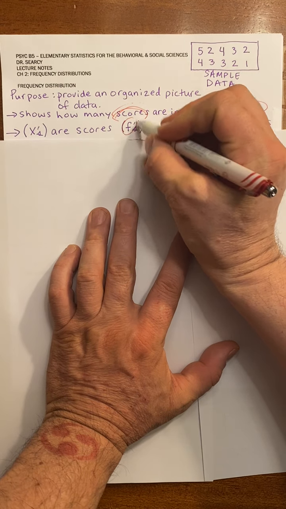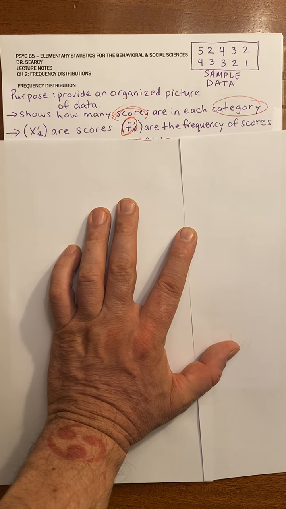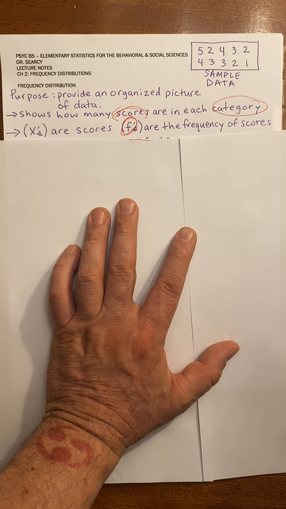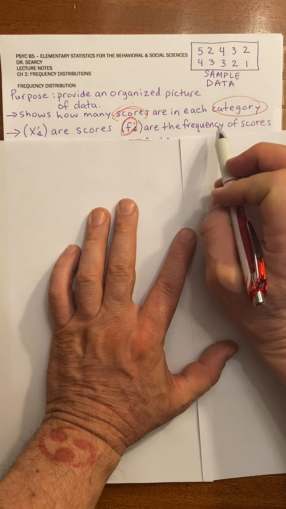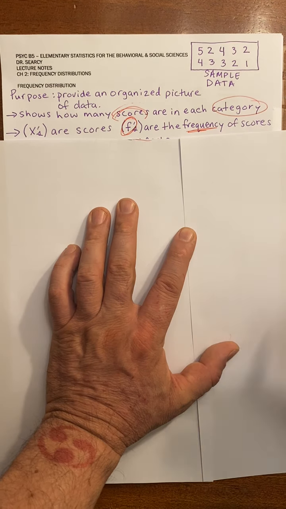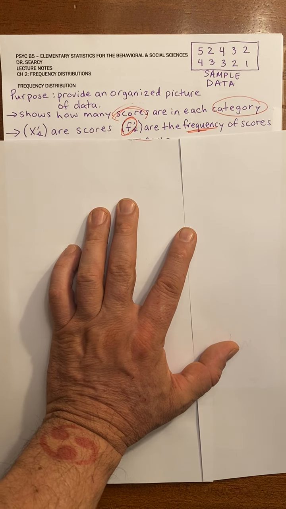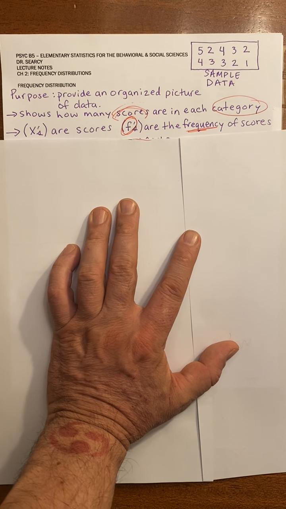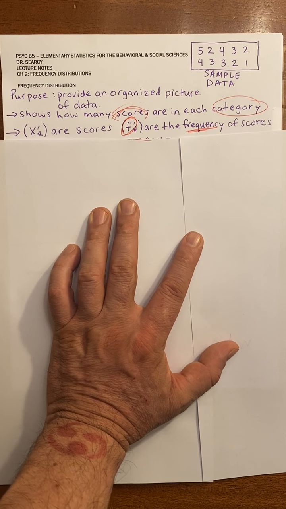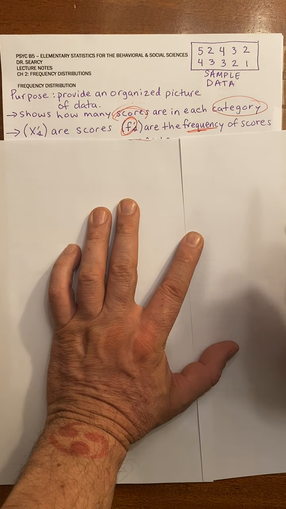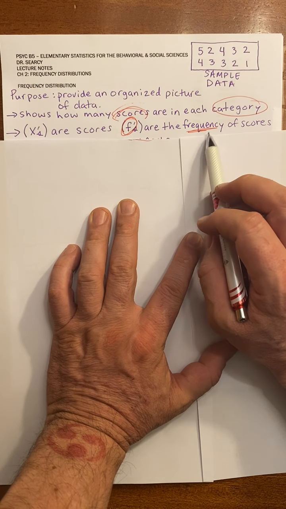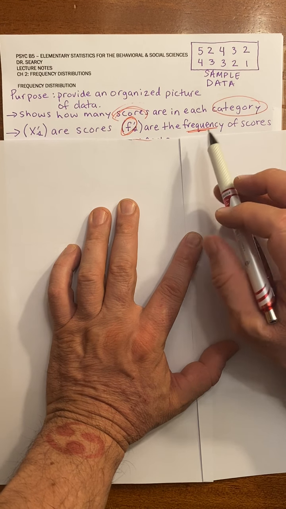That new symbol is the symbol F. When you see F's, think of them as the frequency of scores, or how often one category of score has occurred. For instance, if I were to say for the category of 4, the F, or the frequency, is 2.